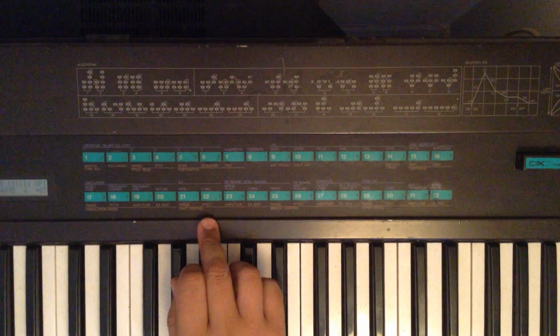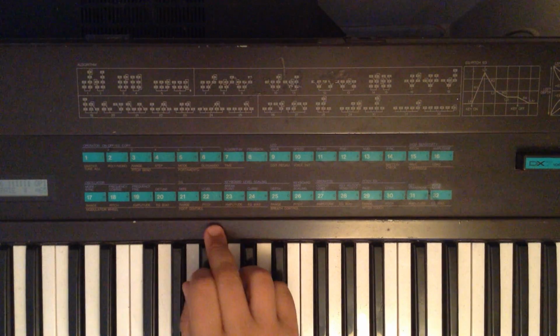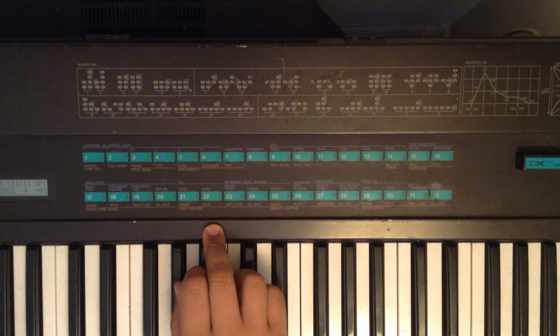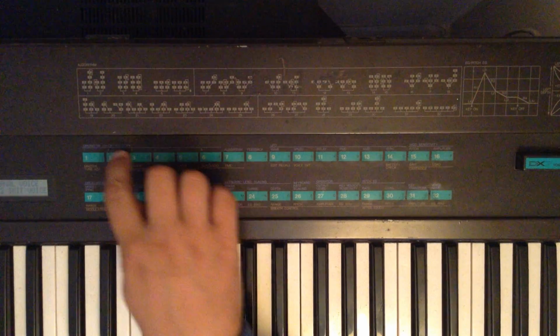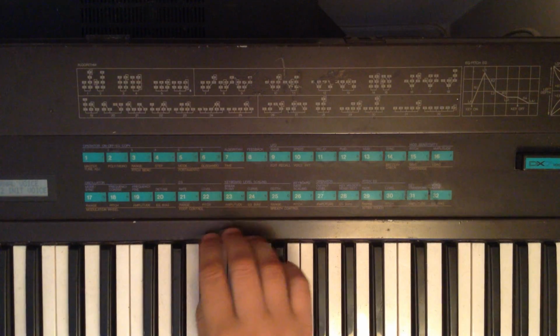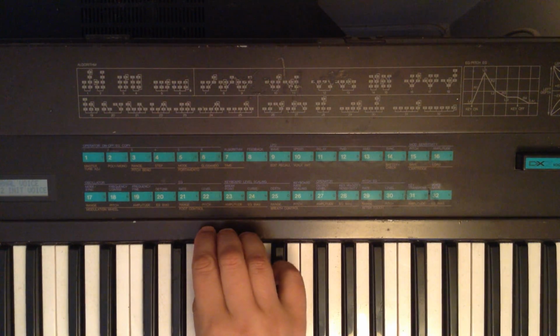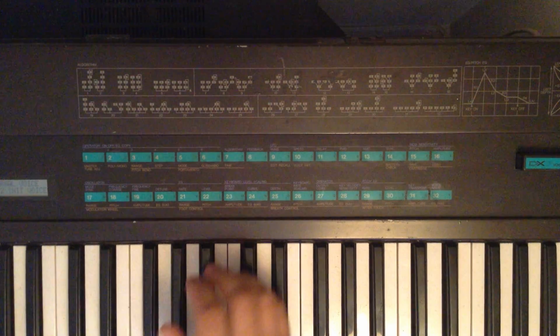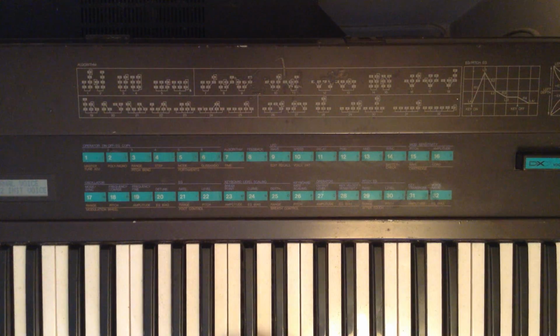I'm going to take one of my favorite patches, the guitar Echoplex, and I'm going to show you what's possible just with that patch. First of all, I'll play something simple so you can hear how it sounds as it is at the moment.